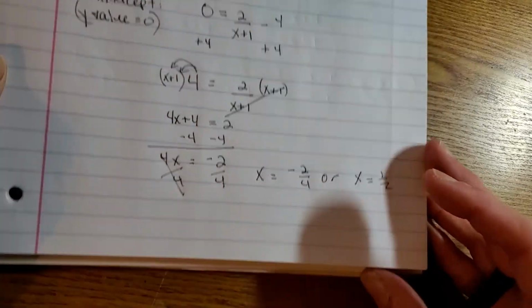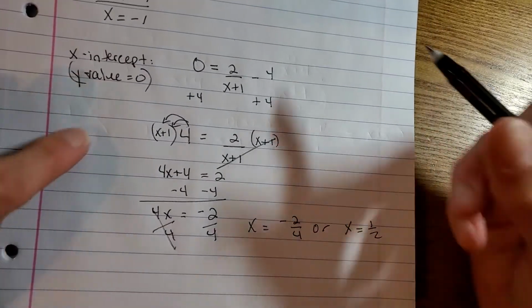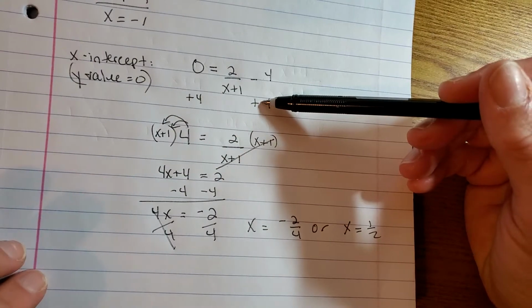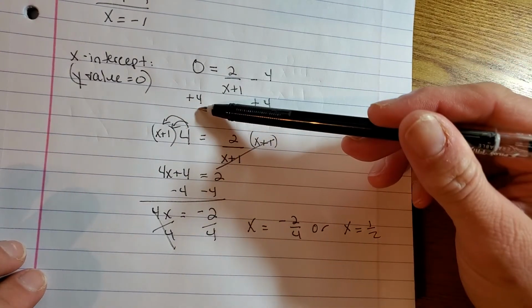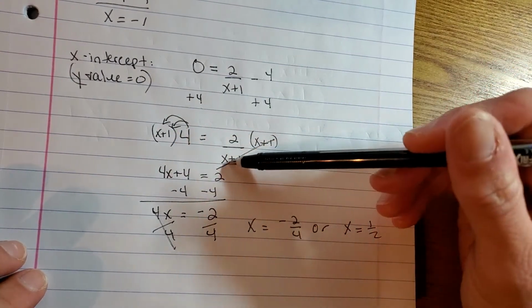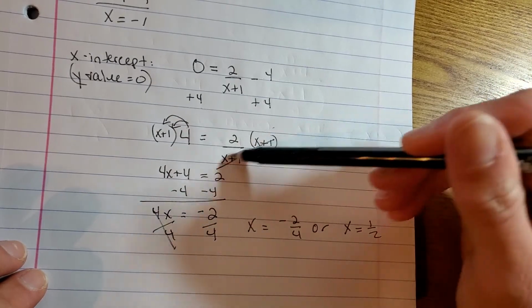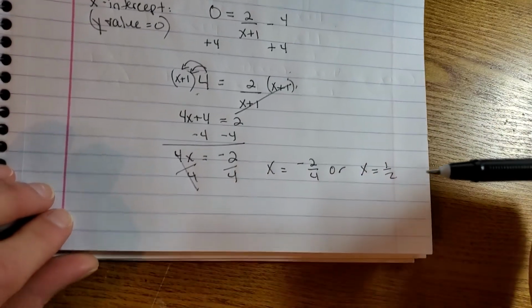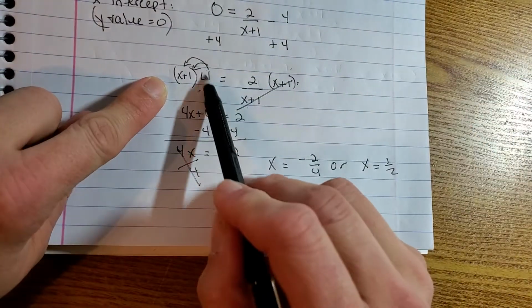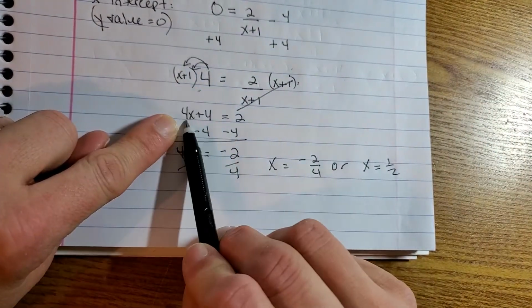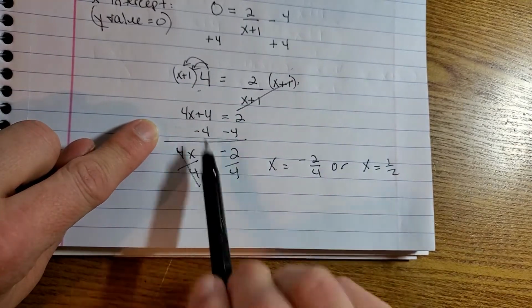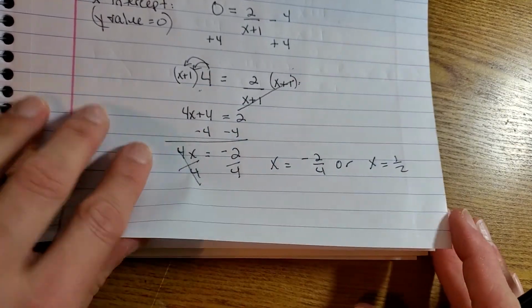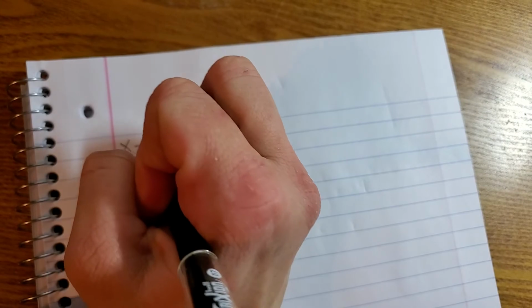I'm sorry if you didn't see that, so let me make sure that we go through that one more time. So again, I added 4 on both sides. Then I multiplied by the denominator to clear that denominator out. But what you do to one side, you have to do to the other. And then I distributed that 4 to get 4 times x is 4x, 4 times 1 is 4, and then just solved the equation. Okay, the last thing that we have to find there would be the x-intercept.